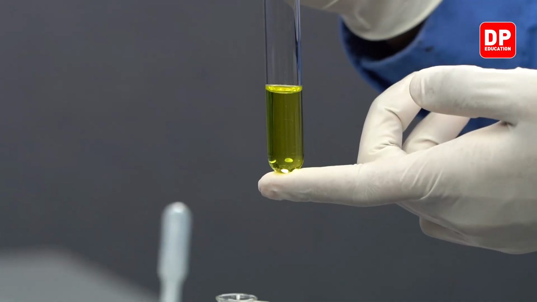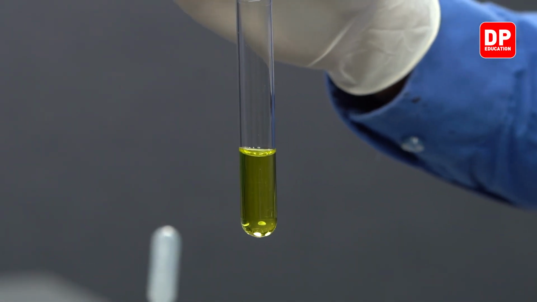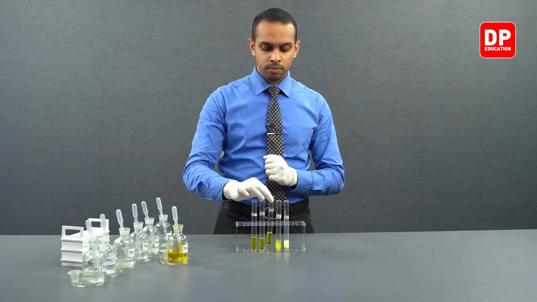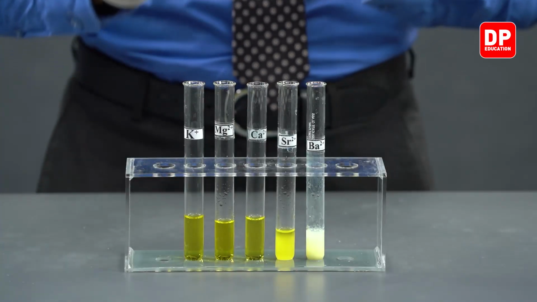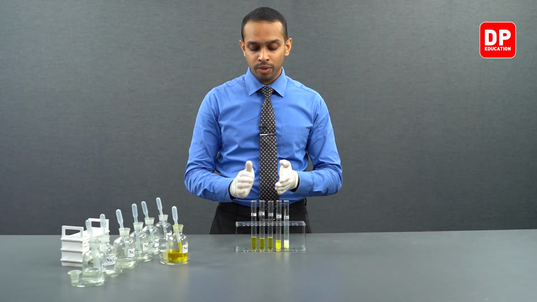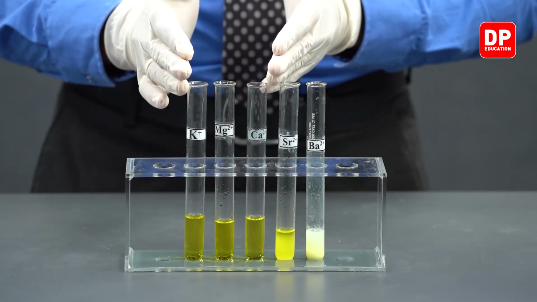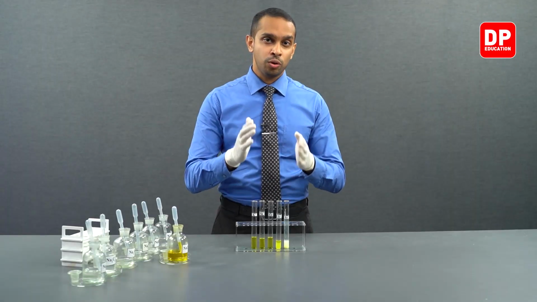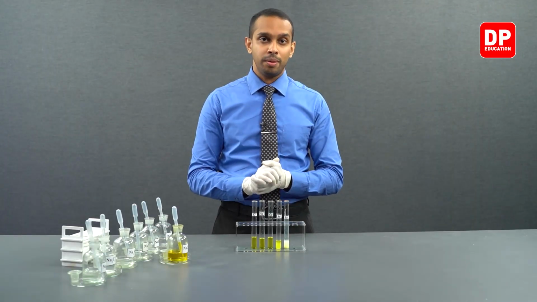That is why you observe this solution to be a yellow color solution. So in all of these three solutions in front of us, they appear to be yellow in color because these three ions have aqueous chromate anion present in them.